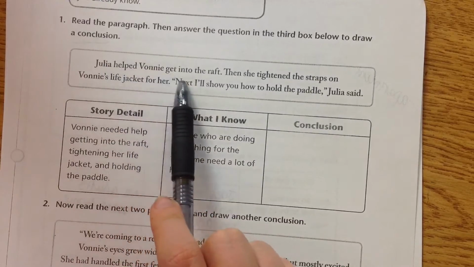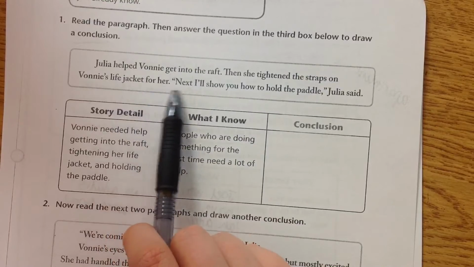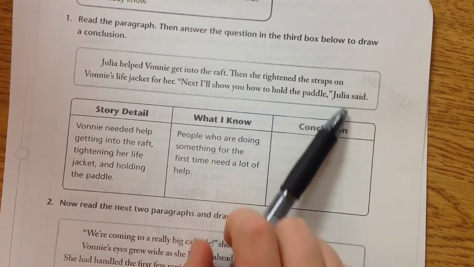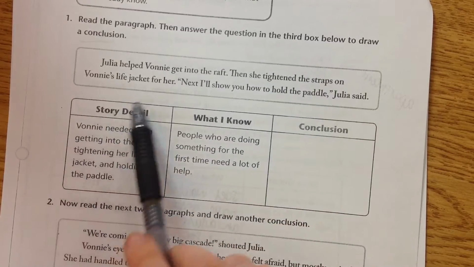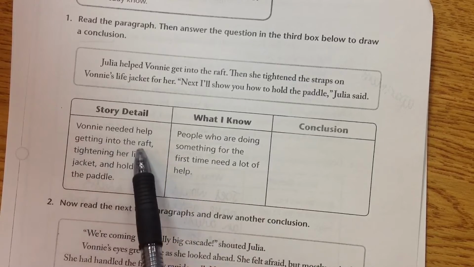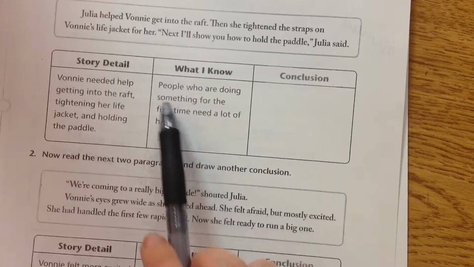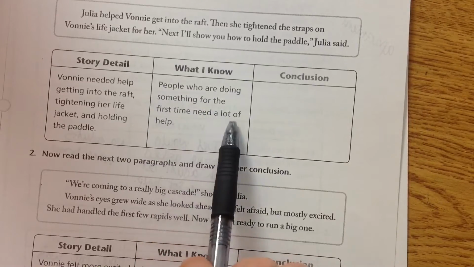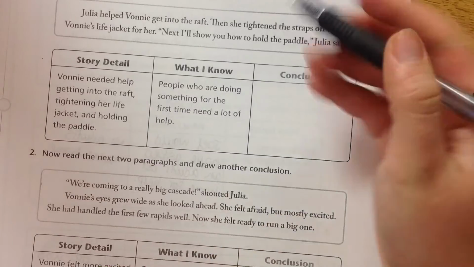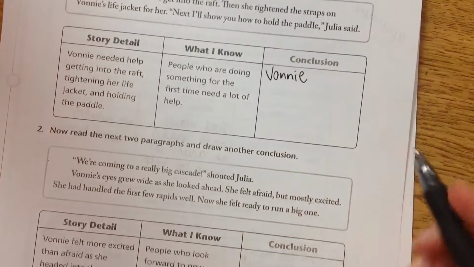So Julia helped Vani get into the raft. Then she tightened the straps on Vani's life jacket for her. "Next, I'll show you how to hold the paddle," Julia said. So our story detail is that Vani needed help getting into the raft, tightening her life jacket and holding the paddle. What I know is that people who are doing something for the first time need a lot of help. So what conclusion can you draw? What do you then know about Vani? You'll have to do that one on your own.